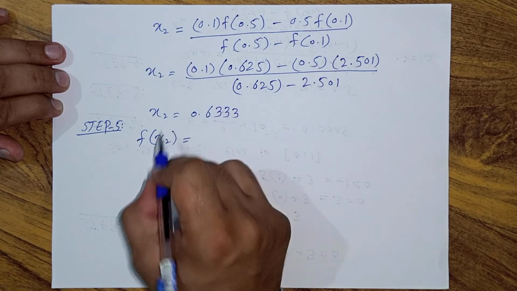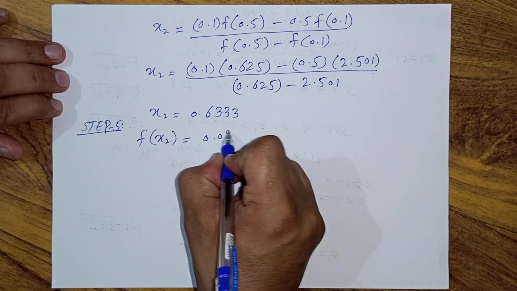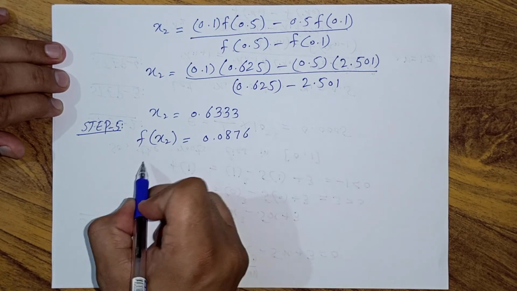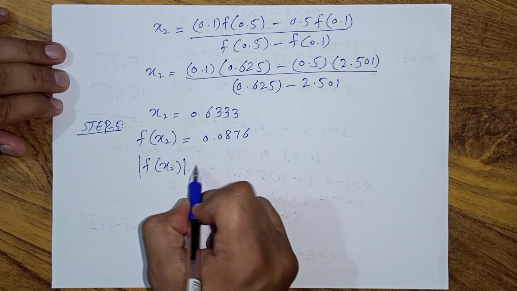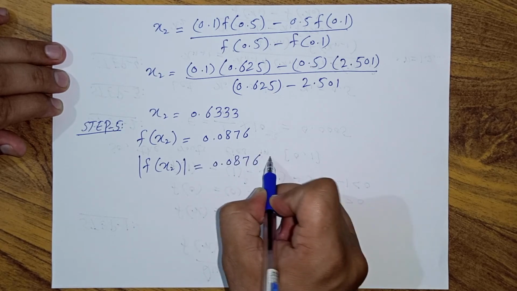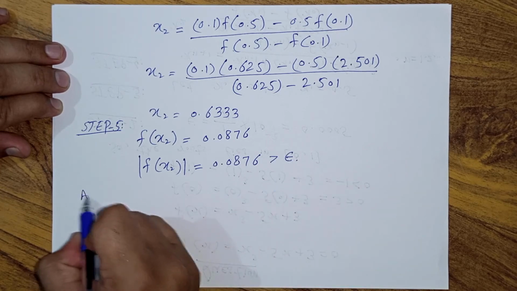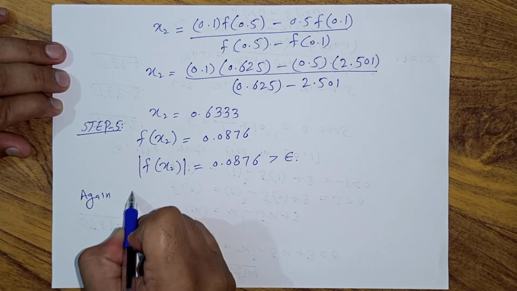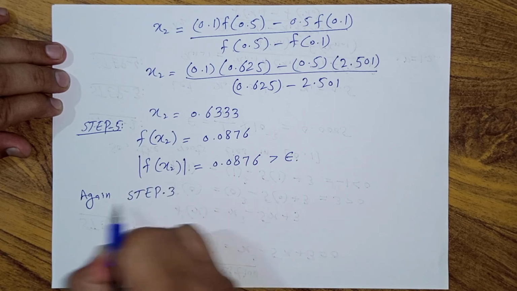Putting x2 in the given function, we get 0.0876. The modulus of f(x2) is 0.0876, which is greater than epsilon. Again, step 3.